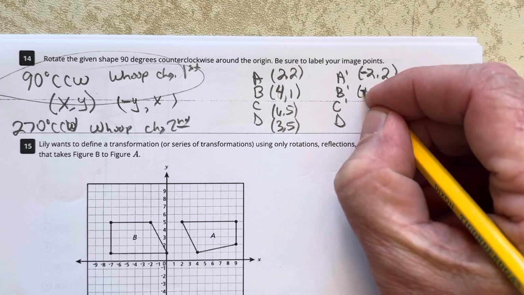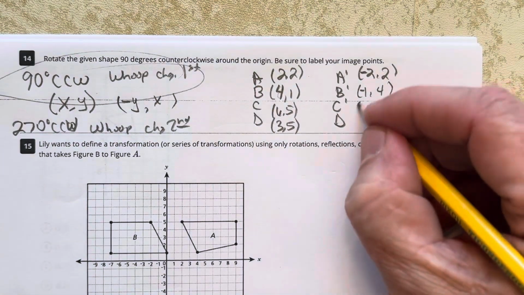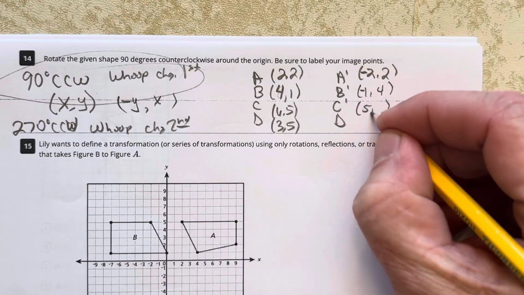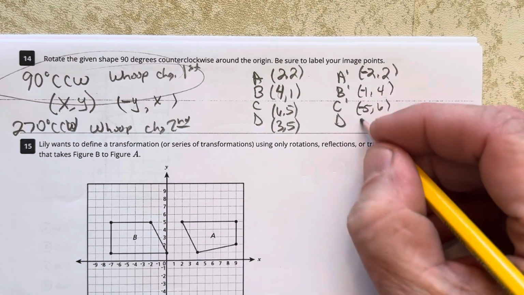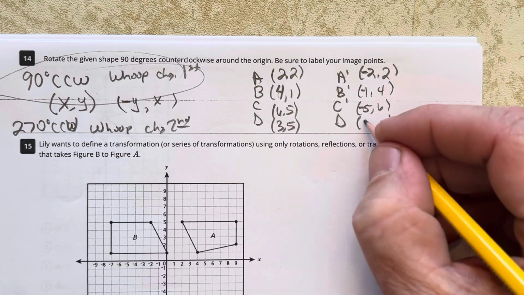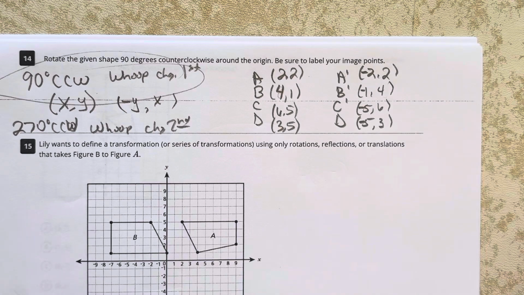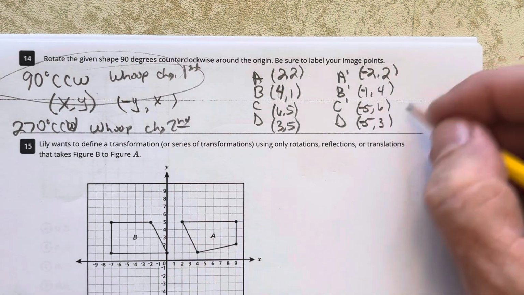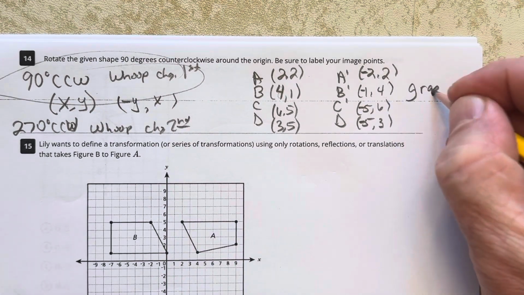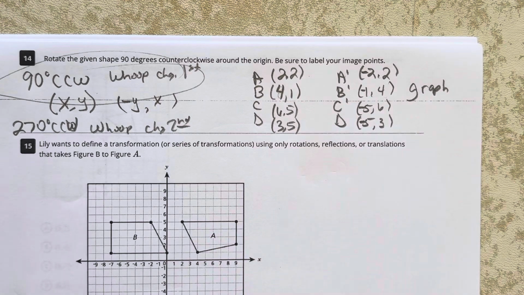1 and 4, we're going to change the sign of the first one. And then our 6 and 5, we're going to change places. 5, 6, we're going to change the sign of the first one. And then D, our 5 and 3 and 5, we're going to change places. That's going to be 5, 3, and we're going to change the sign of the first one. Okay? And then we would just take these and we would actually graph those onto the actual picture itself. Okay? So that was our number 14.